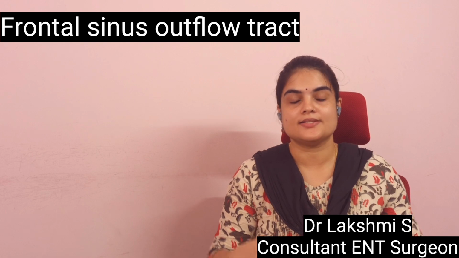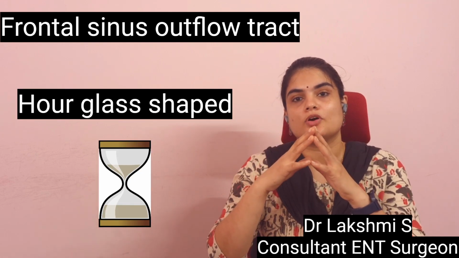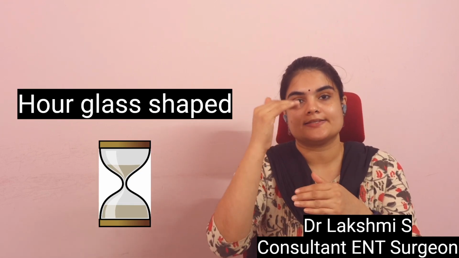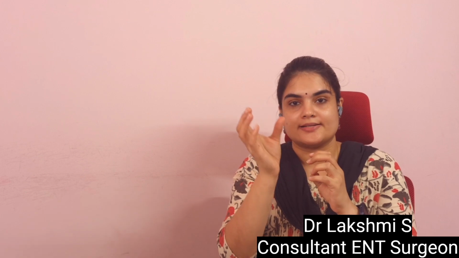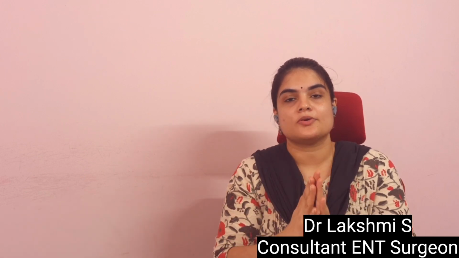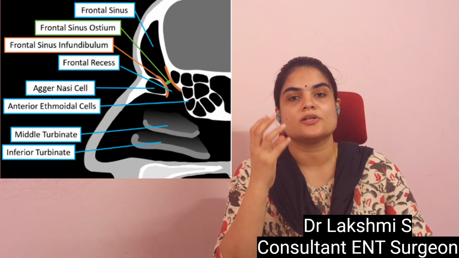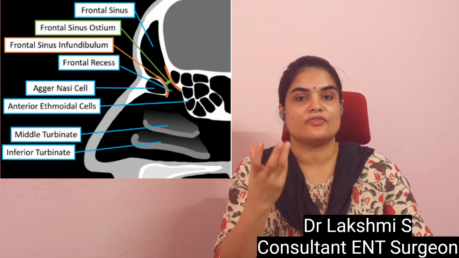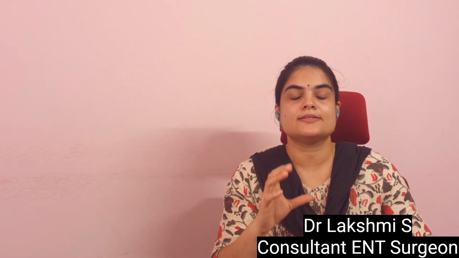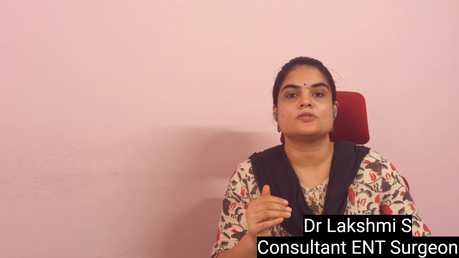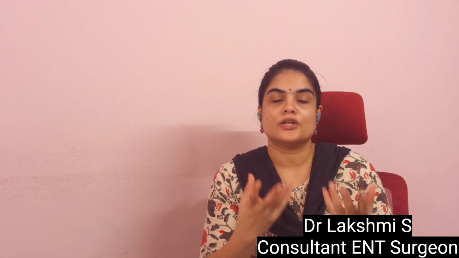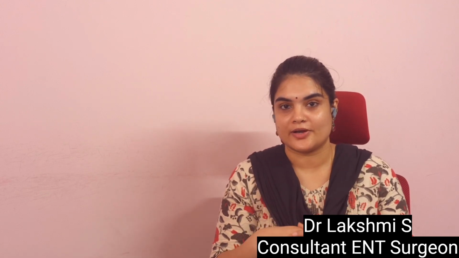The frontal sinus outflow tract is in the shape of an hourglass. The superiormost part forms the infundibulum, just below the frontal sinus. The middle, narrowest portion forms the frontal sinus ostium. This is the area that usually gets blocked when there is inflammation or infection of the frontal sinus. The inferiormost part is known as the frontal recess. The space of the frontal recess is dependent on the degree of pneumatization of the anterior ethmoid cells.